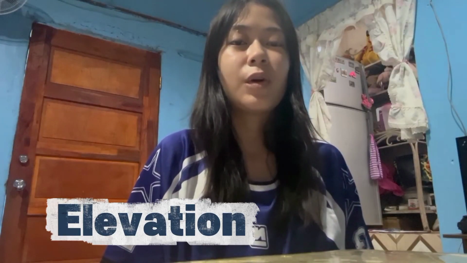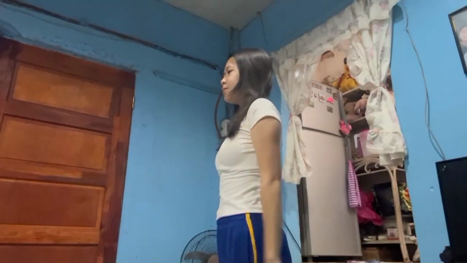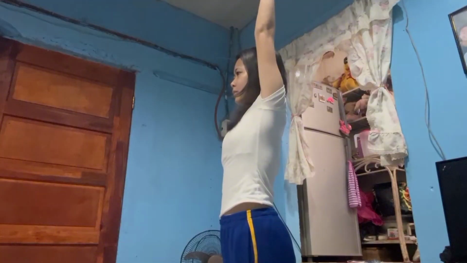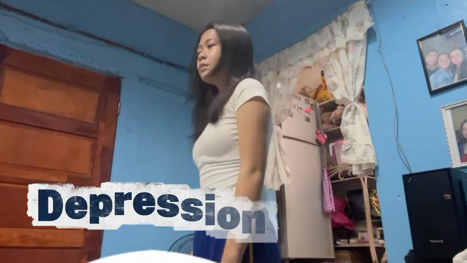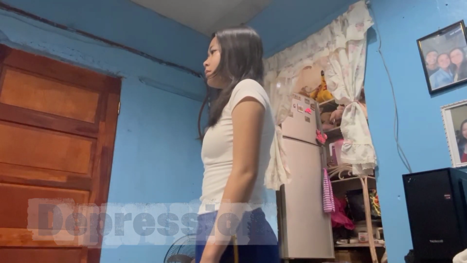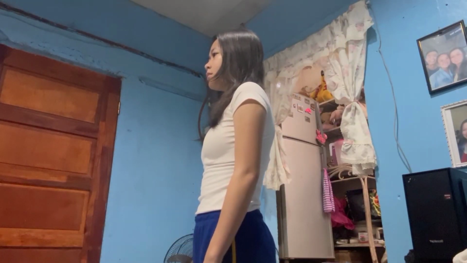Elevation is a non-locomotor movement because the body moves upward without changing location. It involves lifting parts of the body like rising on your toes or stretching your arms overhead. Example, reaching your hands up high while staying in one spot. Depression, on the other hand, is a downward movement of the body part without changing location. Example, lowering your shoulders after shrugging.